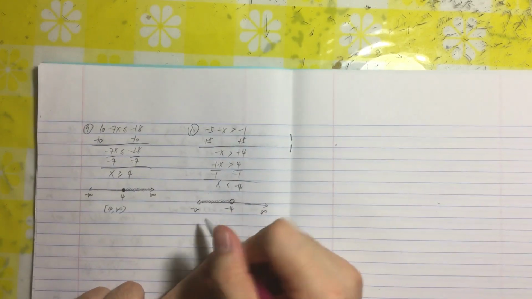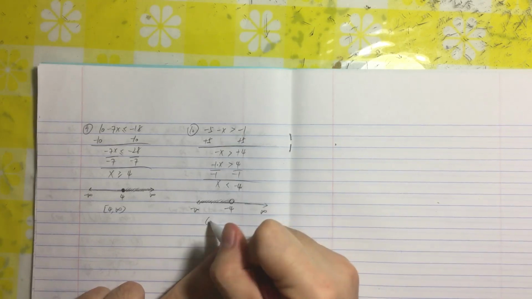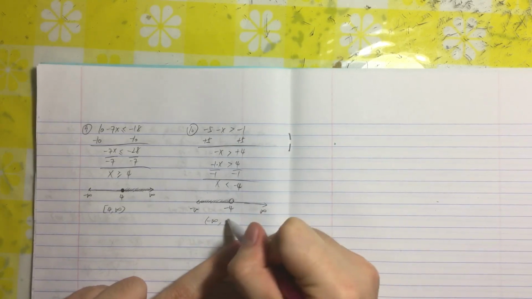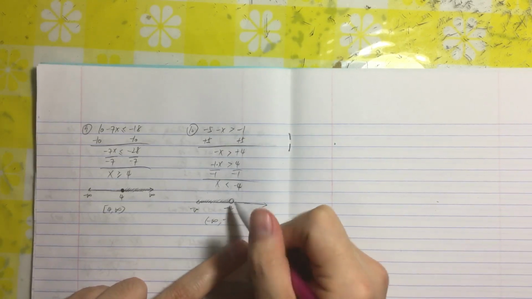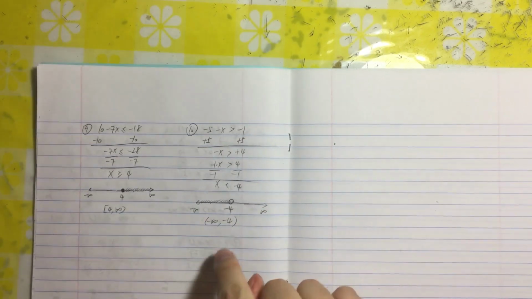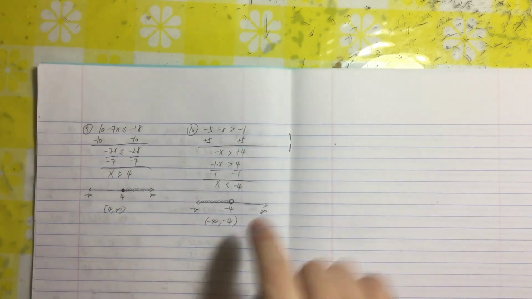Look at the graph here. Left endpoint is negative infinity. Right endpoint is negative 4. Negative 4 is not included. So that's the answer in interval notation.